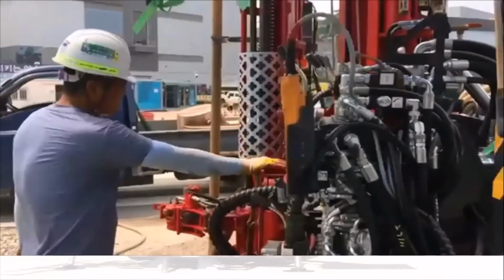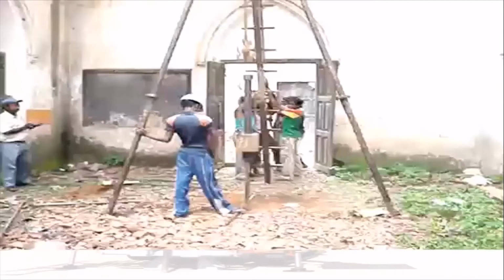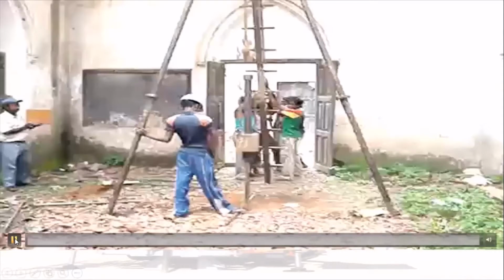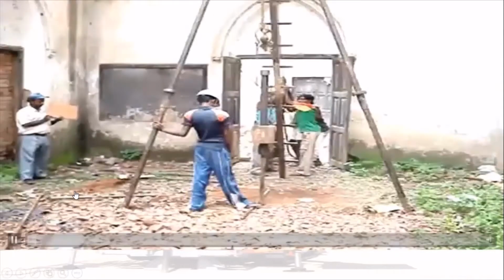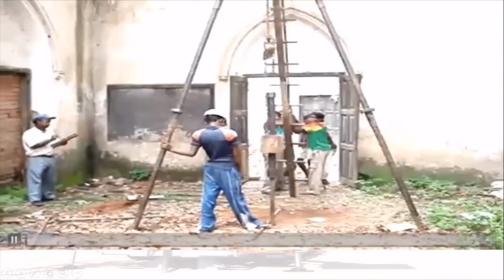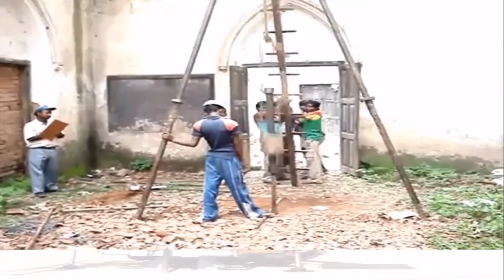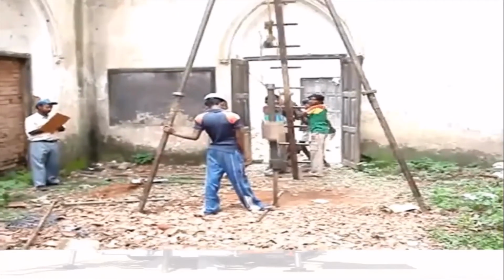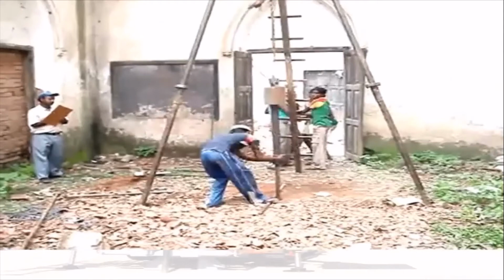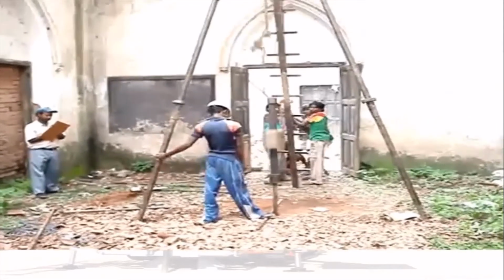Okay. Now let's check this out. This is a manual SPT. So you see this. You can see the blows are taken manually. Okay, let's move on.